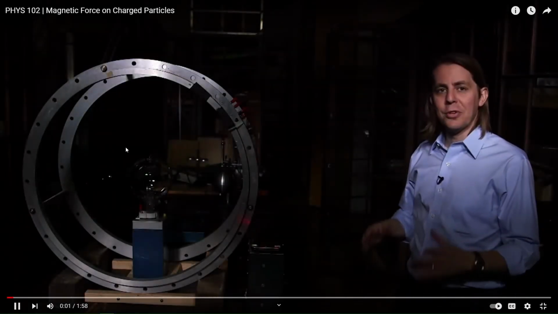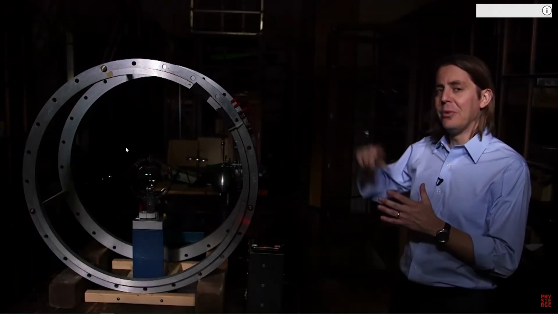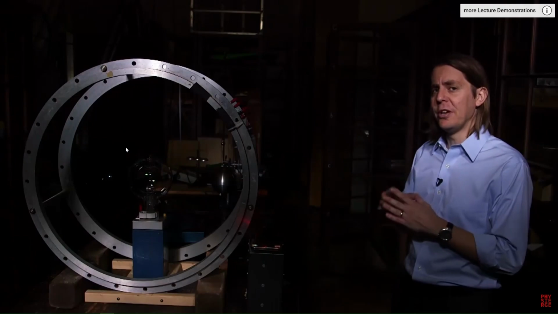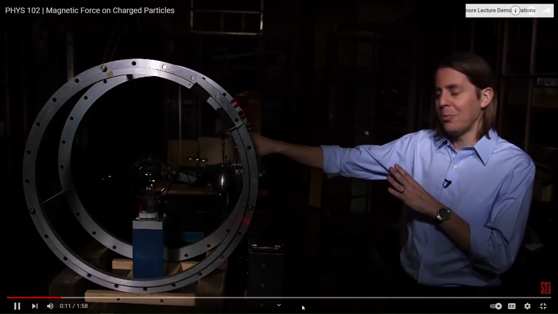Now I want to share with you a video on how the magnetic field of the Earth can trap charged particles. Welcome to the demo prep room. We're sitting here in the dark because we're going to show you that a charged particle beam does indeed go in a circle when you put it in a uniform magnetic field. This is an evacuated glass bulb, and there's an electron gun in it. An electron gun really just means a heated metal filament that's easy to draw electrons off of.